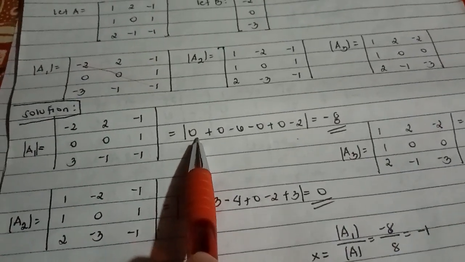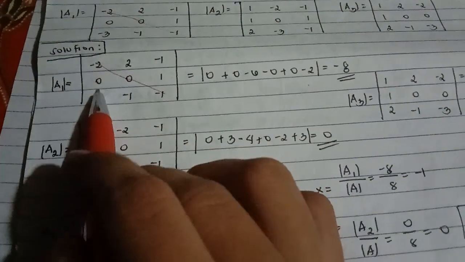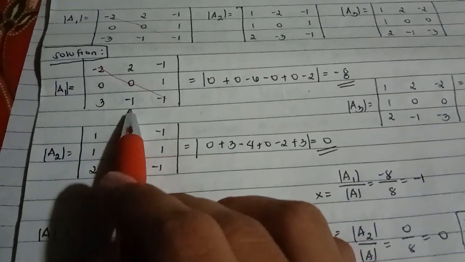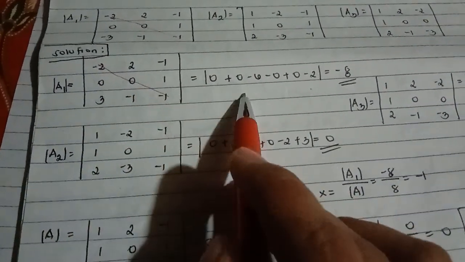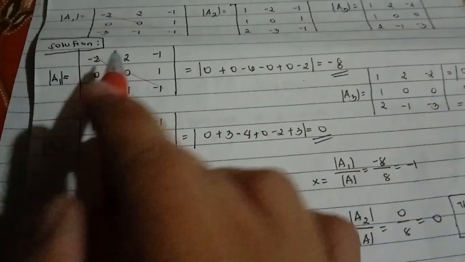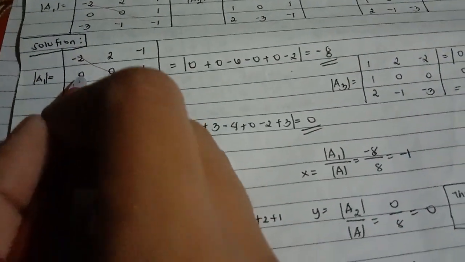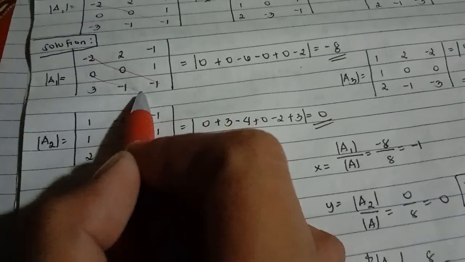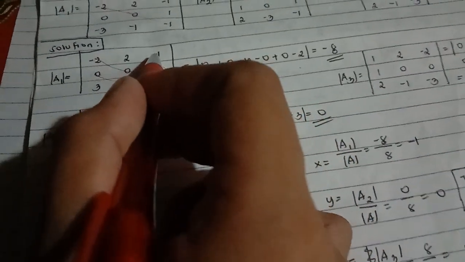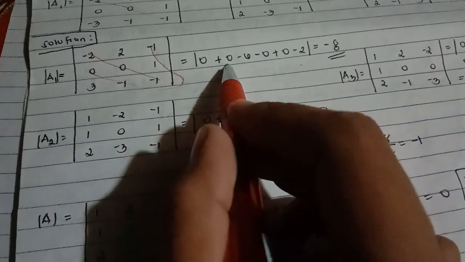Next is 0 times negative 1 times negative 1 is equals to 0. So we need to trace this.